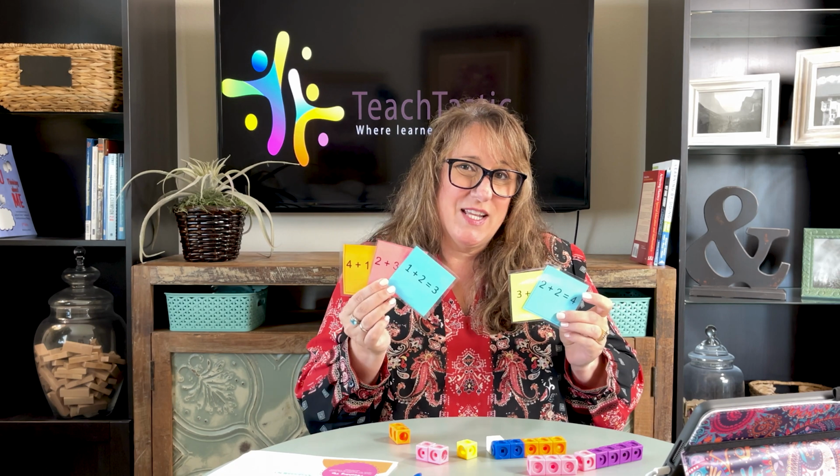Teaching tip. Have pre-printed sticky notes ready and available for demonstrating the addition sentences. If you're interested in knowing how to make these, I'll post a link in the description below to a tutorial video.